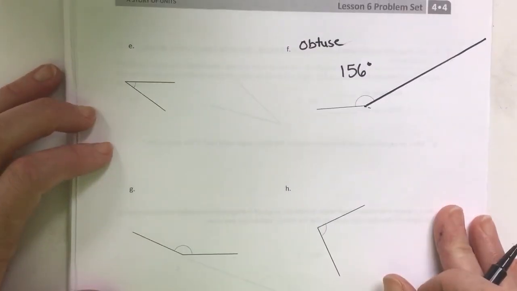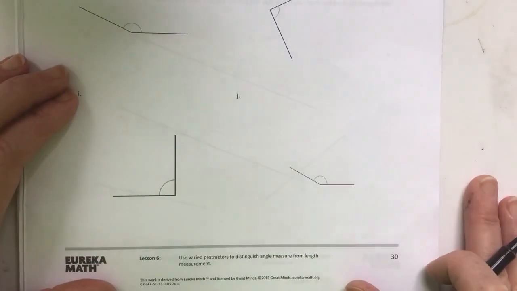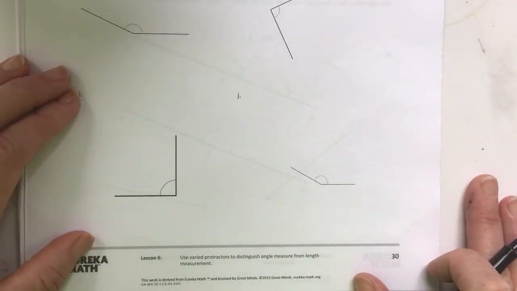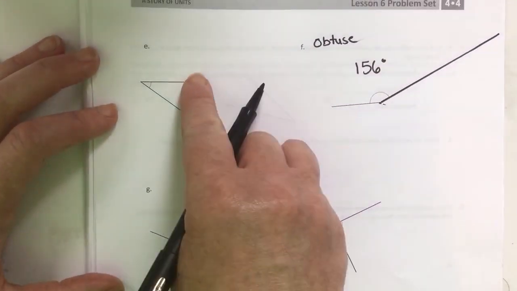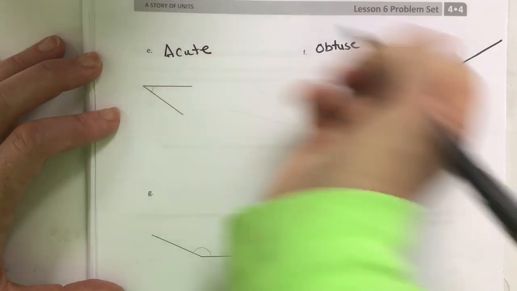All right. You're going to finish these on your own, and you are going to bring your measurements to your next class Zoom meeting so that you can check your answers to see how you did. Really quickly, we can look at this one, and we know this one is acute.